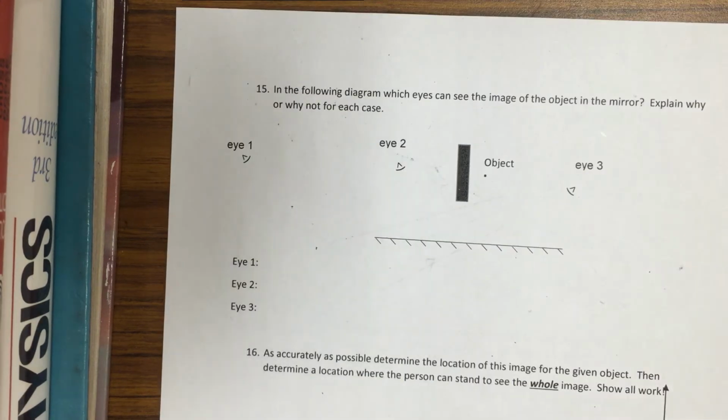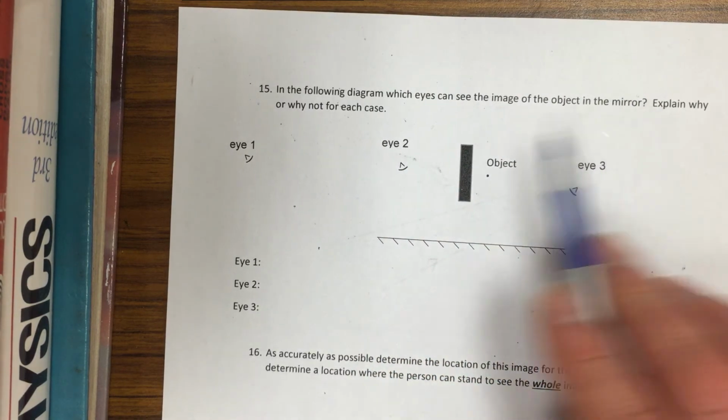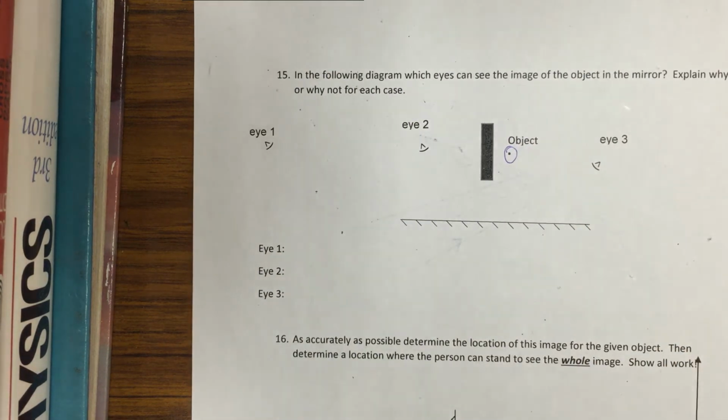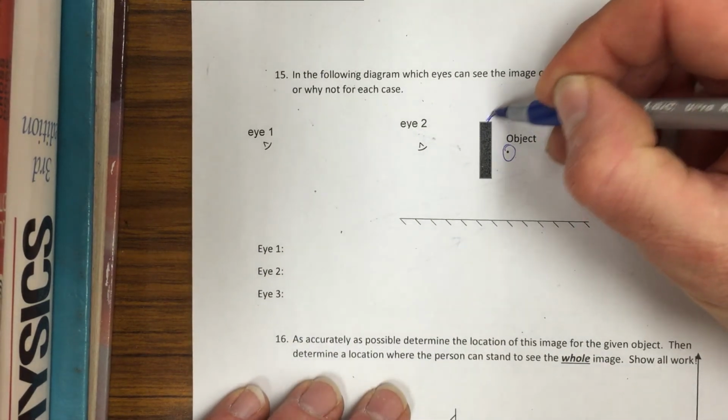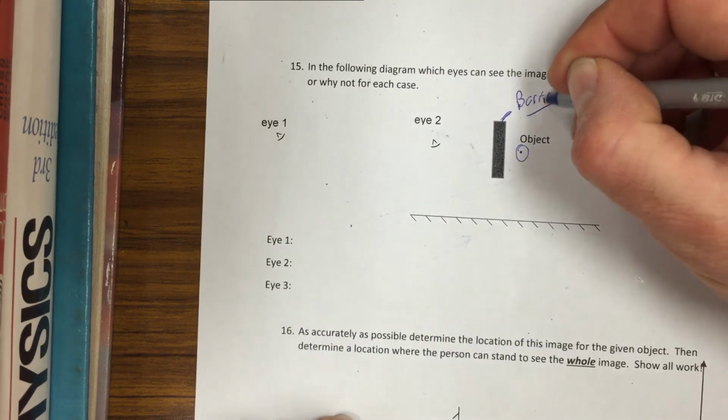Okay, number 15 says, in the following diagram, which eyes can see the image of the object in the mirror? Explain why or why not. This here is the object. I had a person clarify that the other day. Not this. This here is simply a barrier. So we have to be aware that the barrier is an opaque barrier.